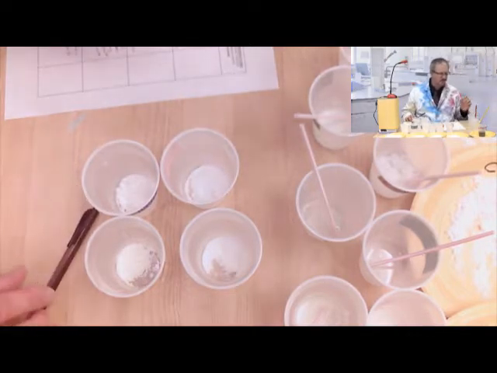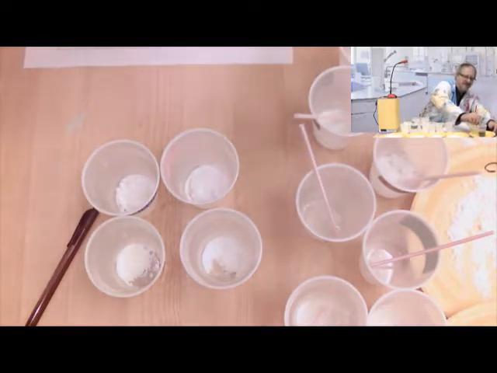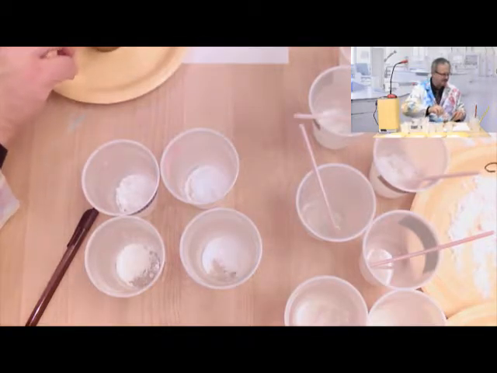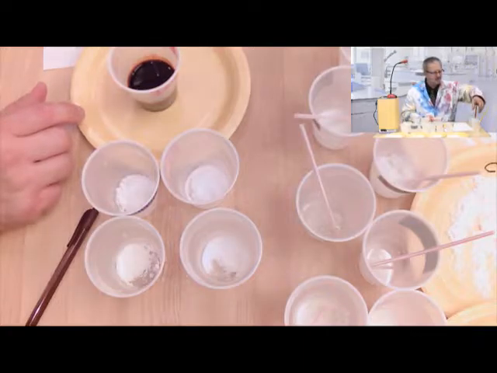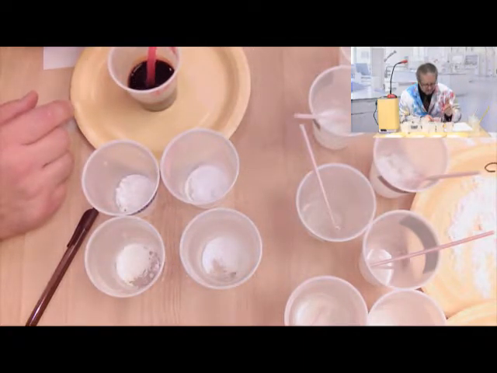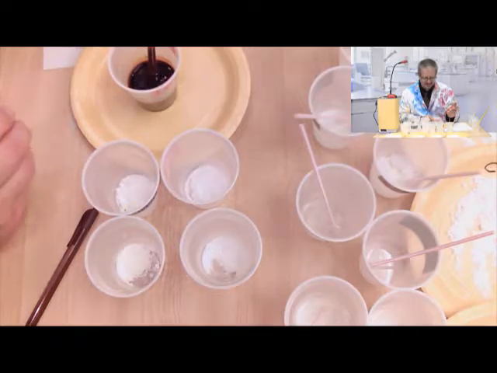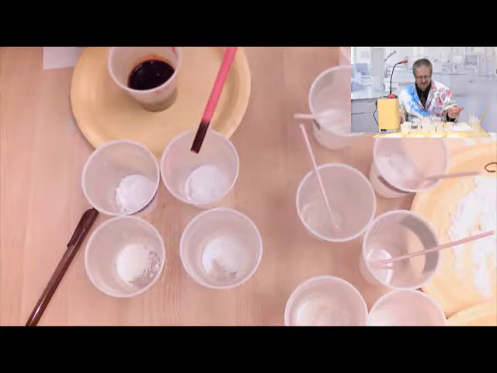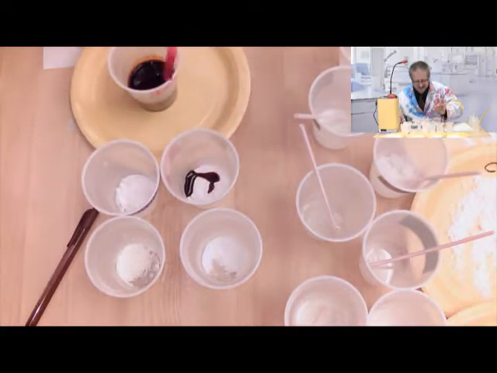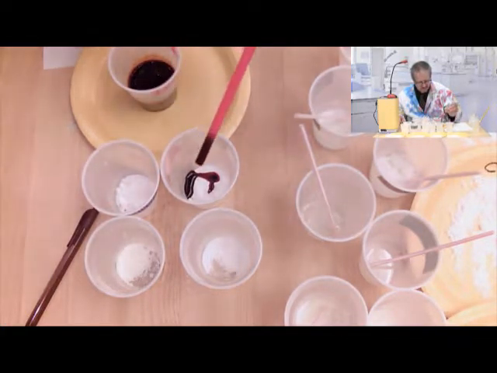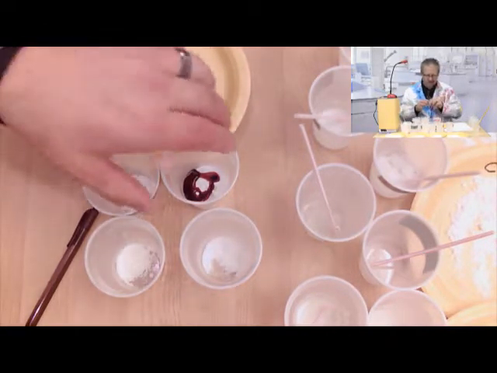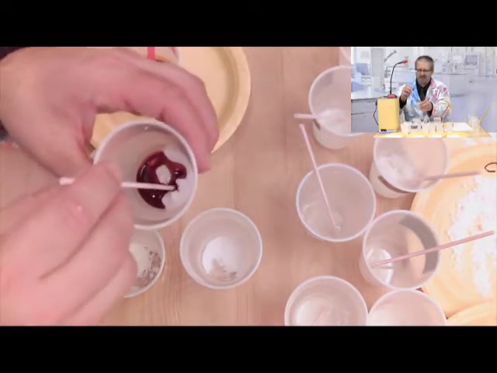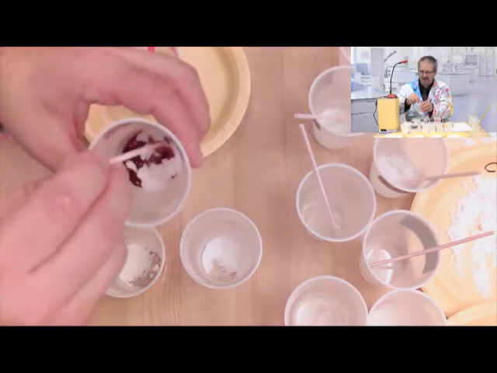Okay, so where's my iodine? Now iodine stains very quickly, very easily, so we're going to be really careful with it. And it looks almost black when it's all together, but when it's apart, it looks orange. So here's A. Stirrer. See if we can stir that up a little bit.